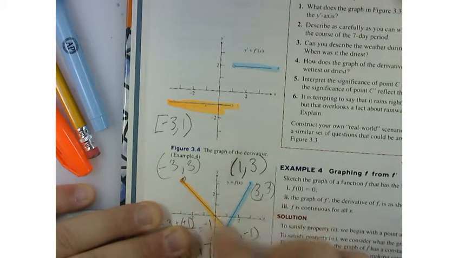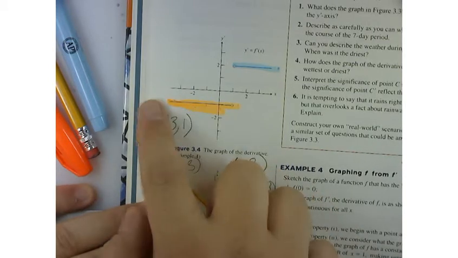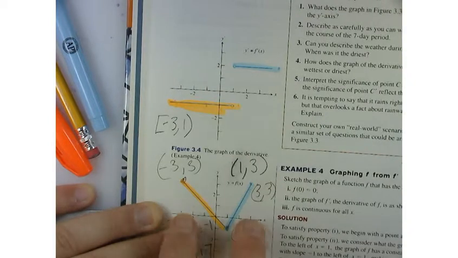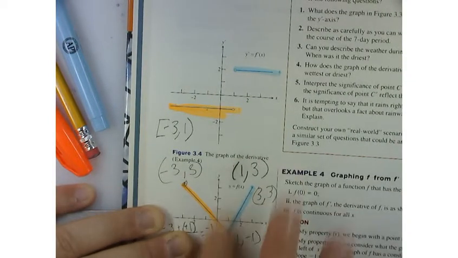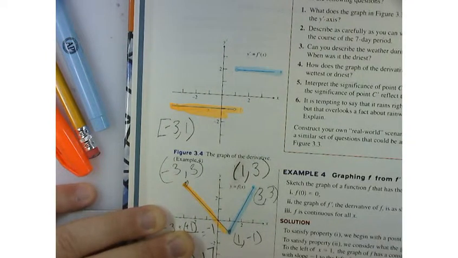What I really want to focus on primarily is that the slope doesn't change here and the slope doesn't change here. So we're trying to establish the relationship between f of x and f prime. Okay? Do you guys get it? Yep. Good.